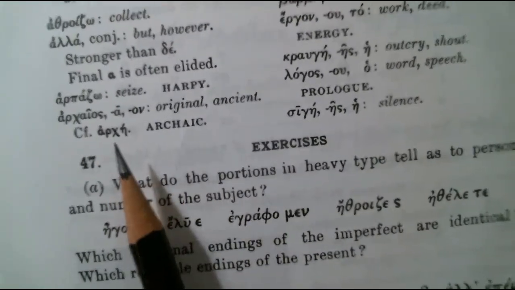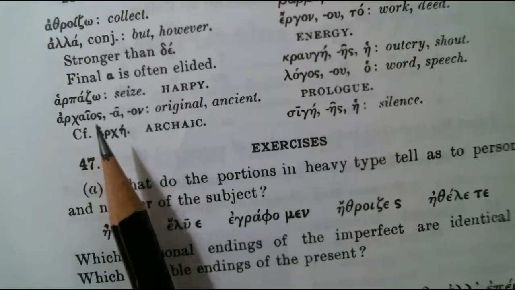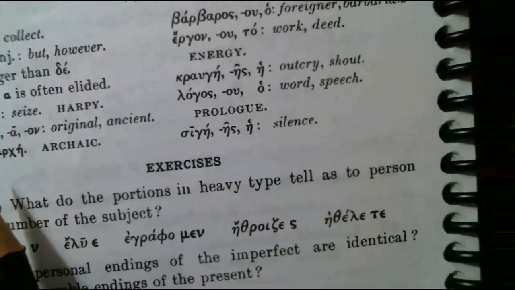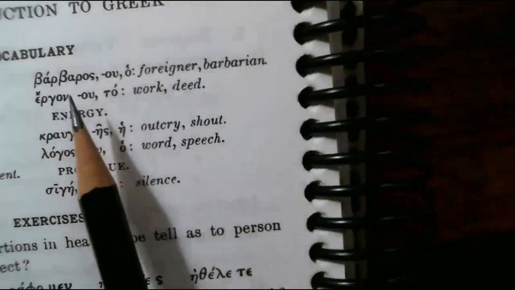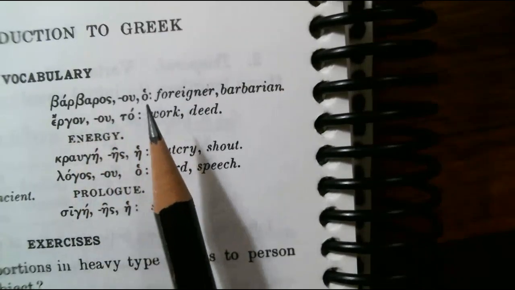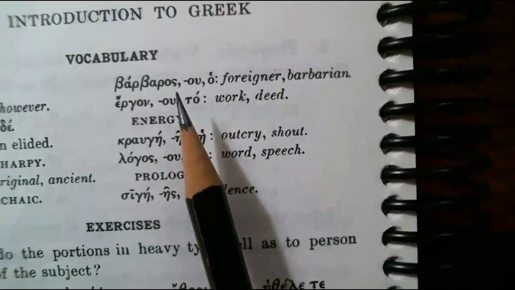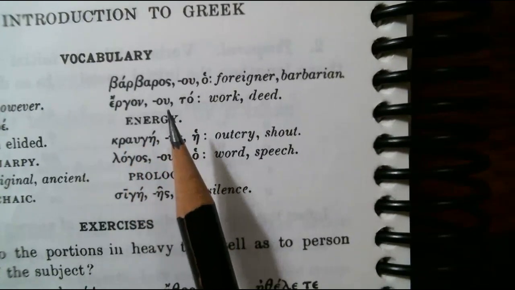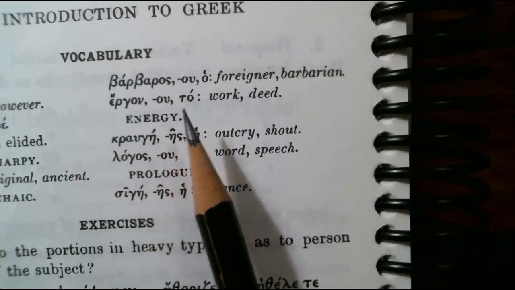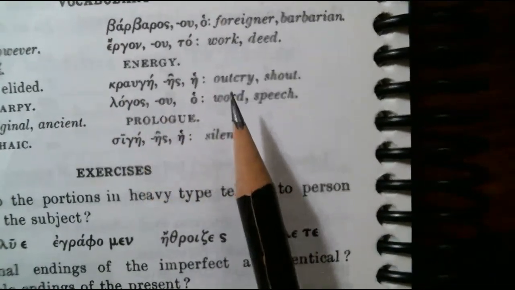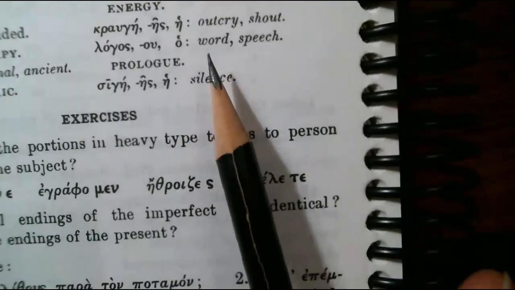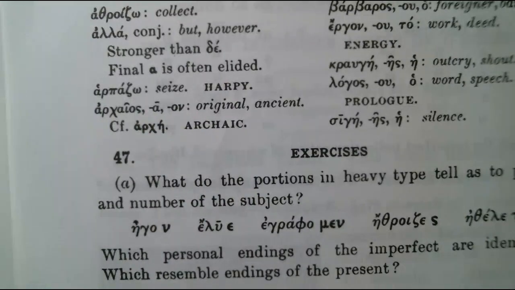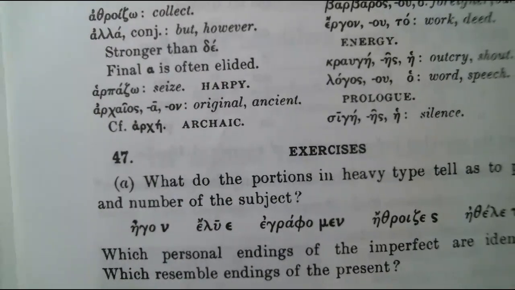Original, ancient. Okay, so there you have a diminutive of arche. Cf. means confer. It means carry together in Latin. Barbarians, barbaros. Anyone who doesn't speak Greek is a barbarian, namely the Persians. That's how the Greeks saw it. Okay, so pretty straightforward stuff here. Nothing crazy. Yeah, that elided alpha, that's the only thing that's somewhat not straightforward, but pretty simple.